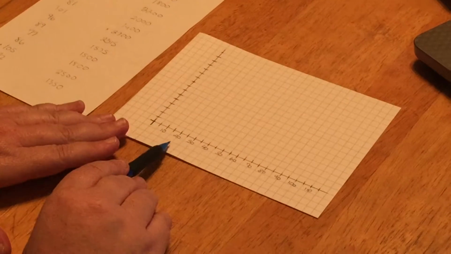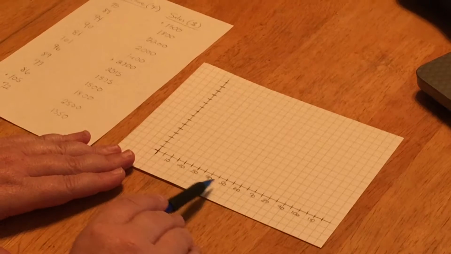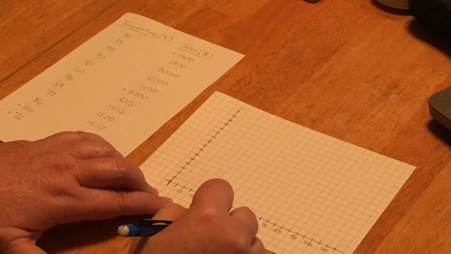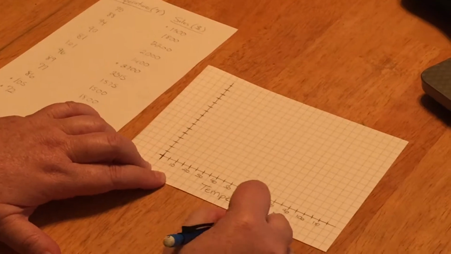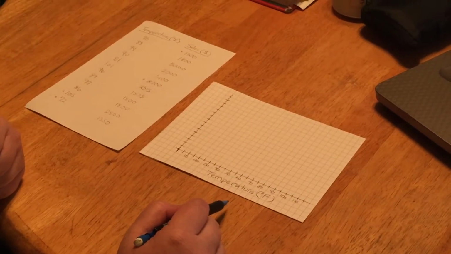Now I also want to make sure that I label my horizontal axis. So this information represents the temperature in degrees. But I also need to show that it's temperature in degrees Fahrenheit, as opposed to degrees Celsius.